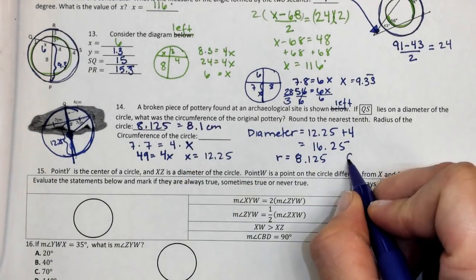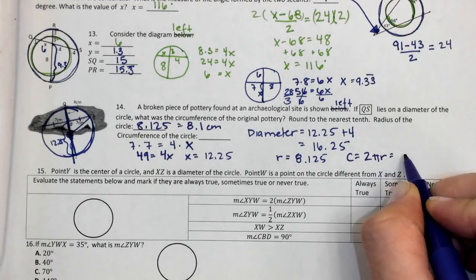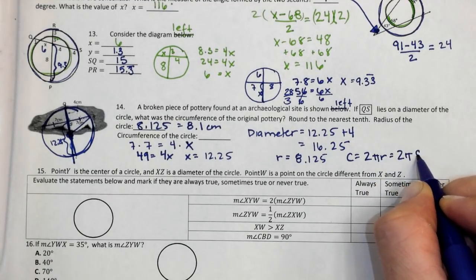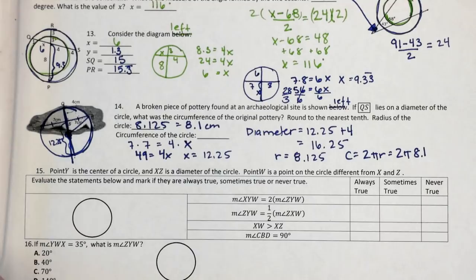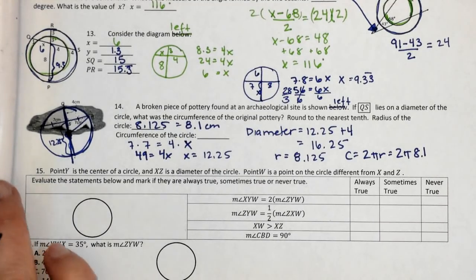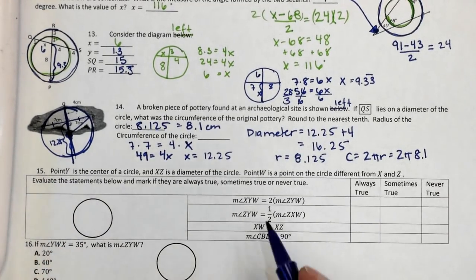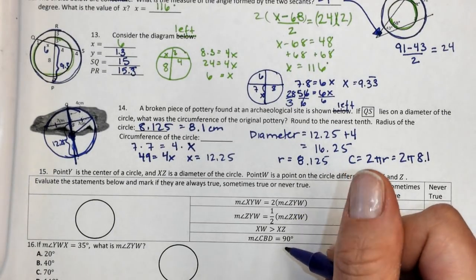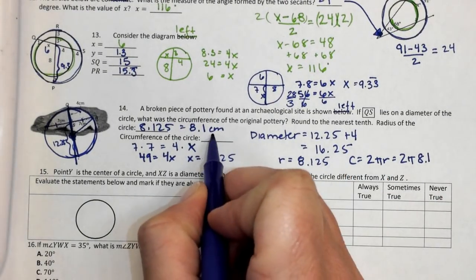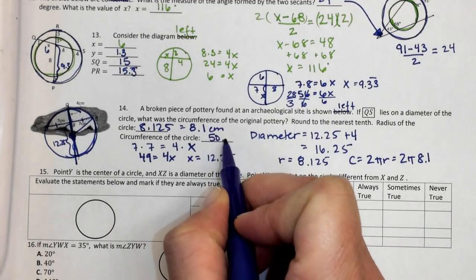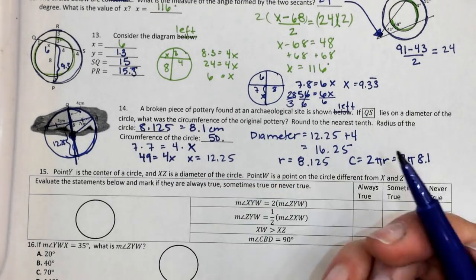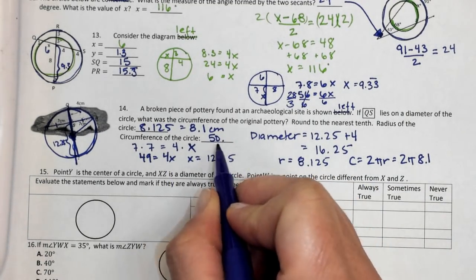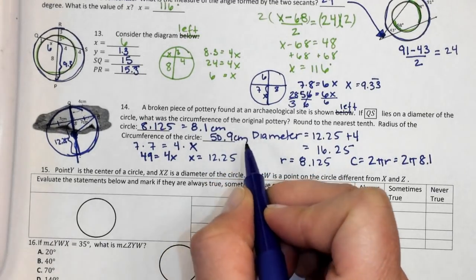And then the circumference is equal to 2 pi r, so 2 pi times 8.1, so 8.1 times pi times 2, so 50 point, let's see, round to the nearest tenth. Okay, so 50.9 centimeters.